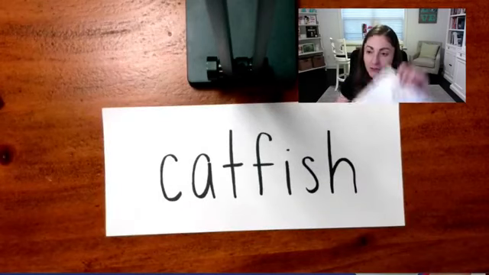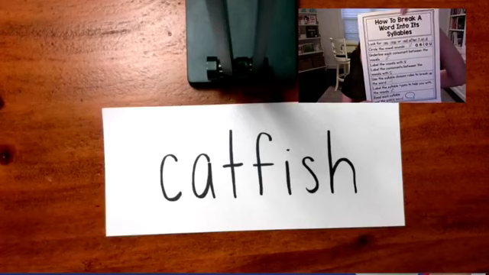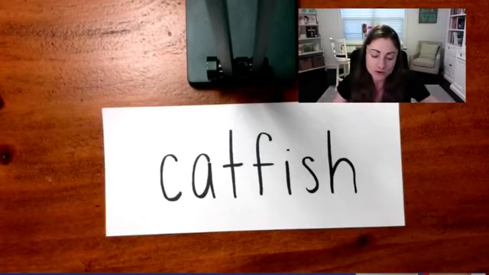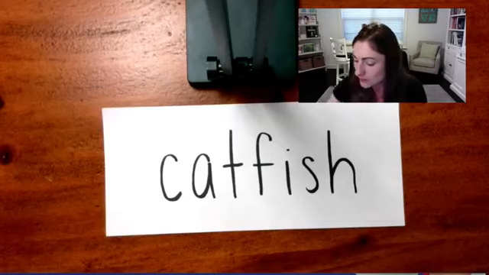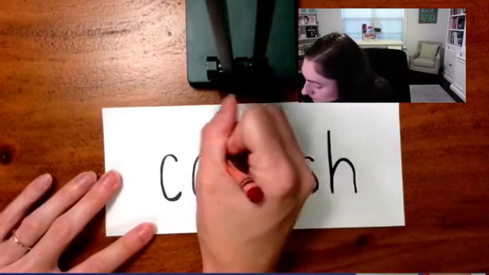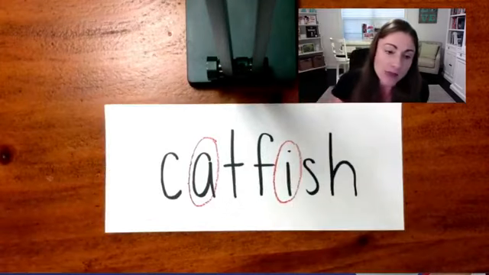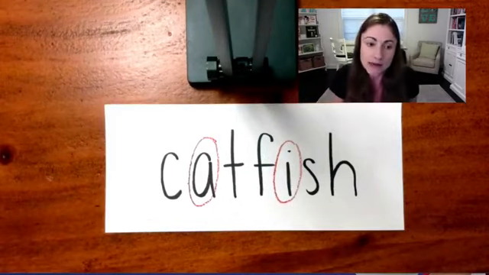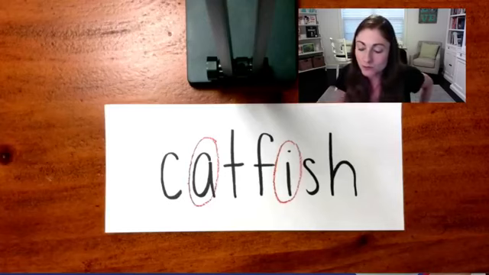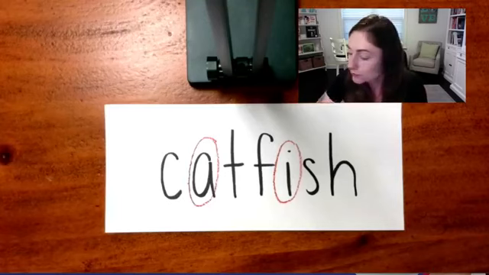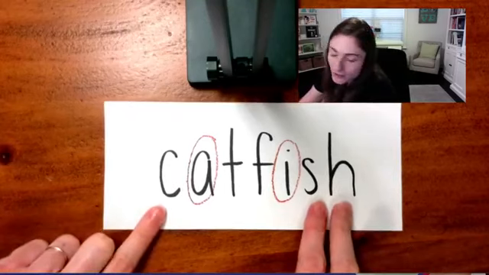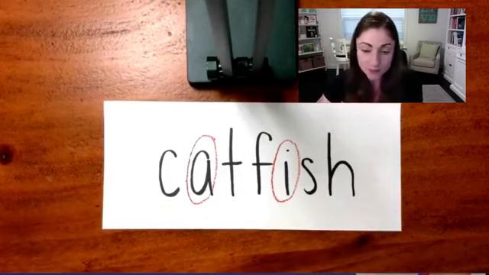All right, so you may have remembered from this little poster that the first thing we do at this level anyway is we circle the vowel sounds. So I have them use red to do that. Okay. And then now we are only worried about the consonants that are between those vowels. We're not worried about this stuff that's going on out here. We're just worried about the consonants between those vowels.